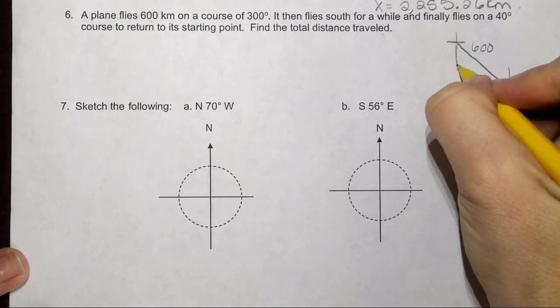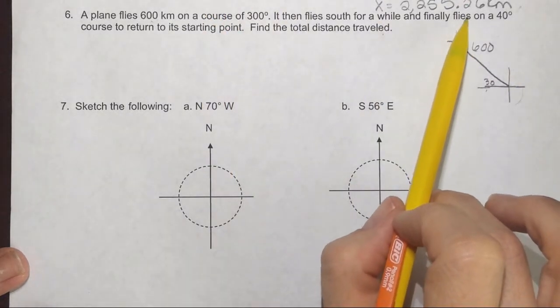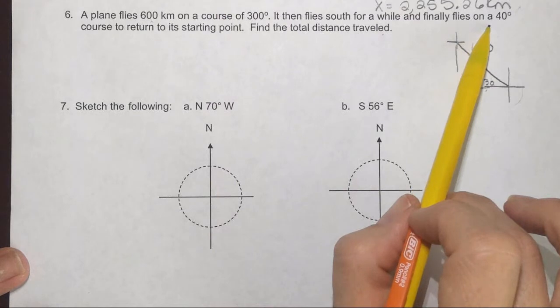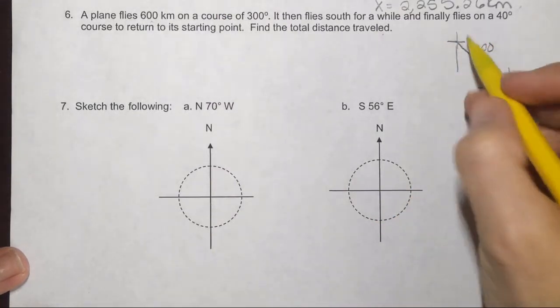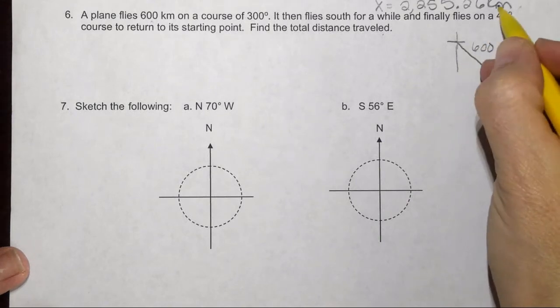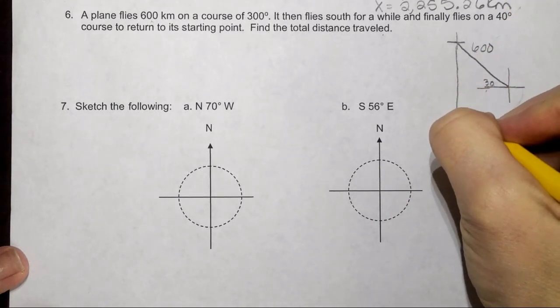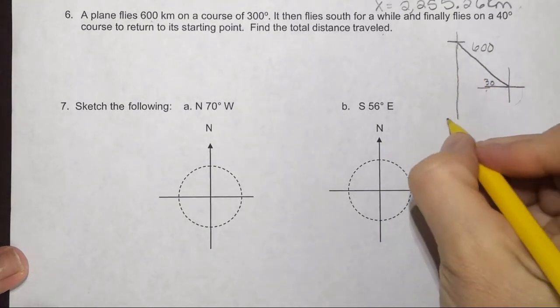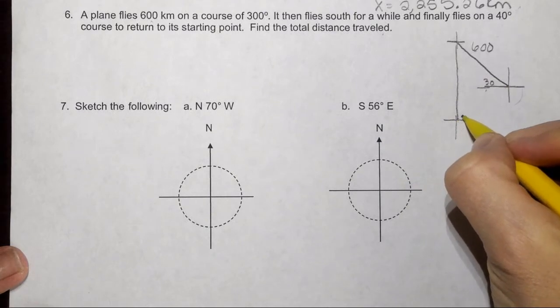Now, you might be thinking, okay, well, I'm going to stop here. But because I kept reading, it says it flies south, and then it changes course to 40 degrees to get back to where it started. Well, if I did my compass here, 40 degrees would make me go here. That means I need to pass up where I started. Okay? Now I can draw my compass, and I know 40 degrees is almost going to be halfway.